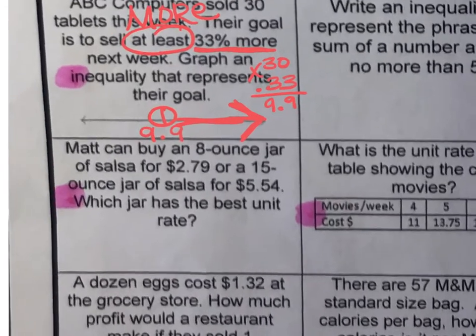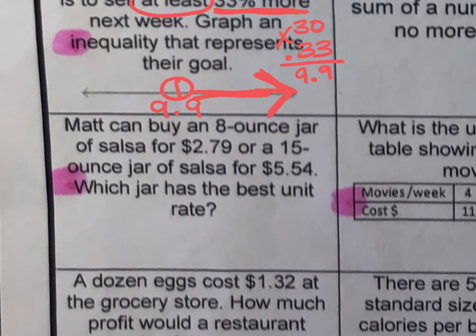All right. Matt can buy an 8-ounce jar of salsa or a 15-ounce jar of salsa. Which jar has the best unit rate? Unit rate means we want to know how much 1 ounce of salsa costs, so we're just going to divide. Money always goes on top.